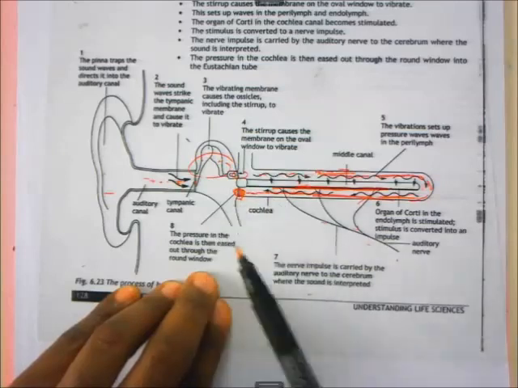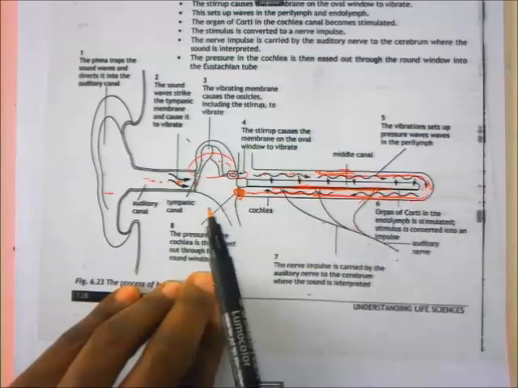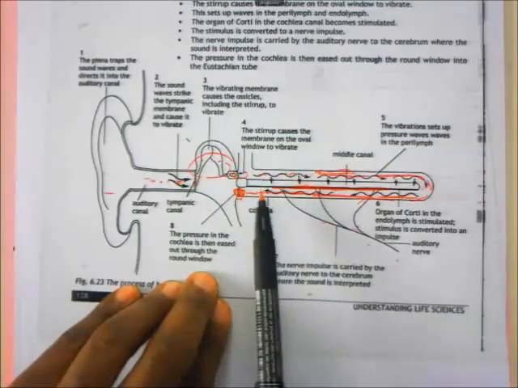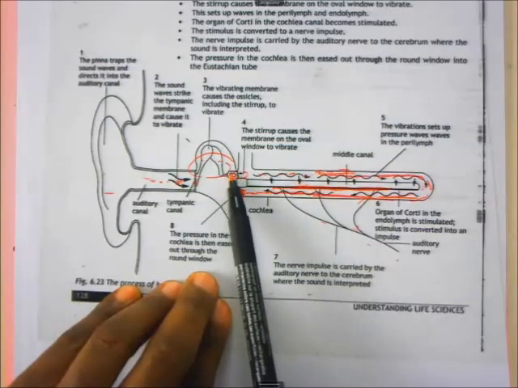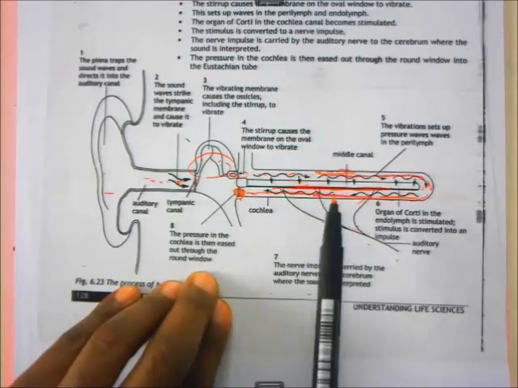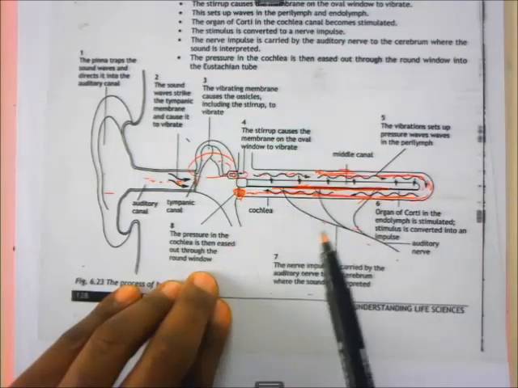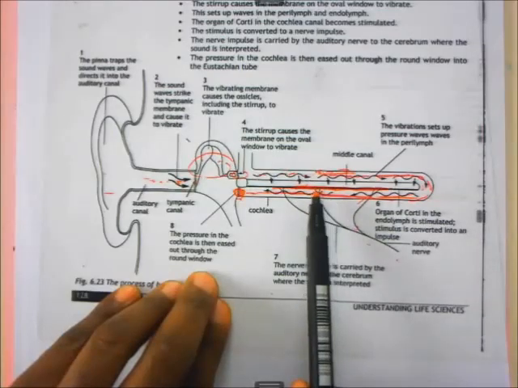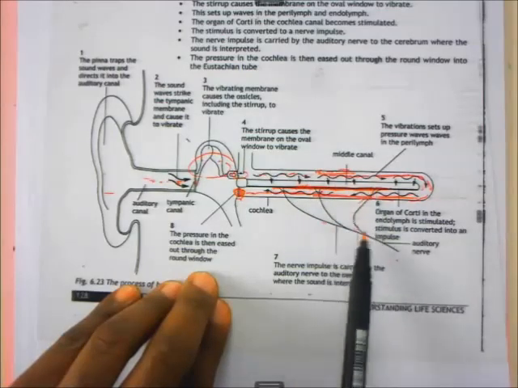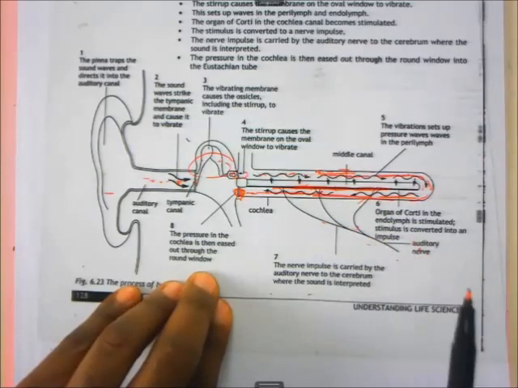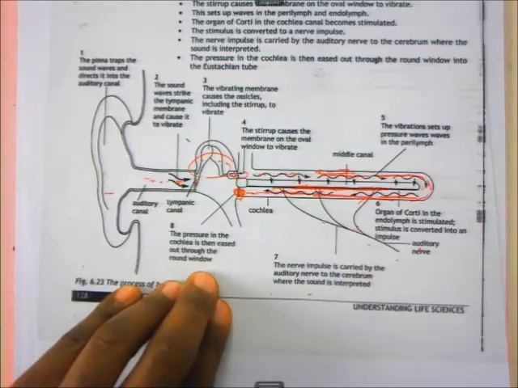Just to make things easier, it's for you to know that when the sound waves move from where? From the oval window, they get into where? Into the cochlea. In the cochlea, we do get the hair cells of the organ of Corti, which convert a sound stimulus into an impulse. The impulse will be taken by the auditory nerve to where? To the brain. Which part of the brain? The cerebrum.